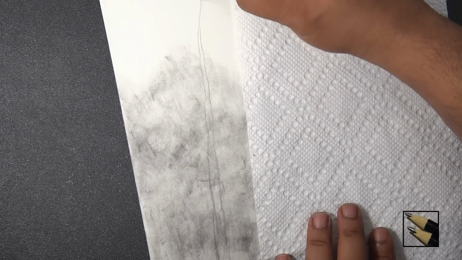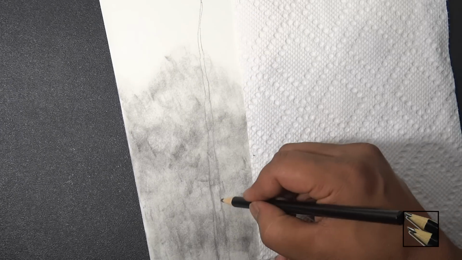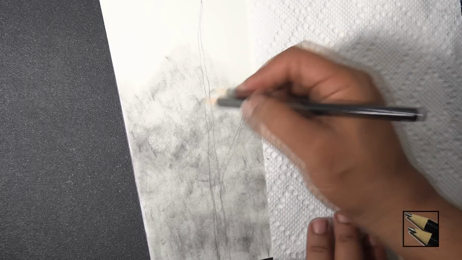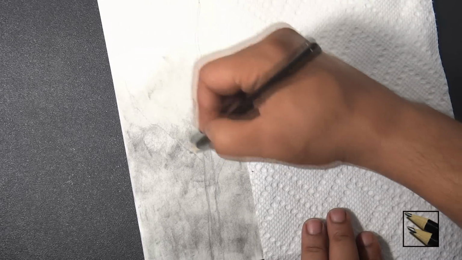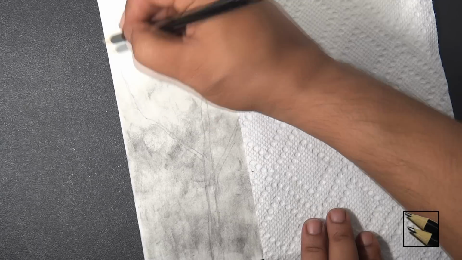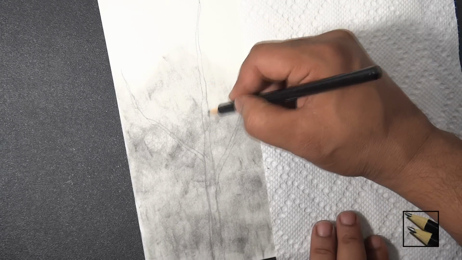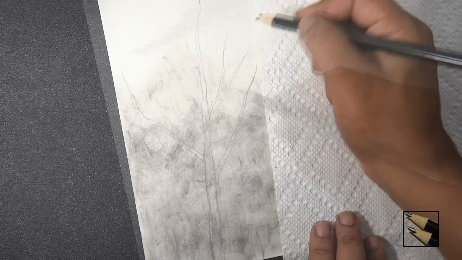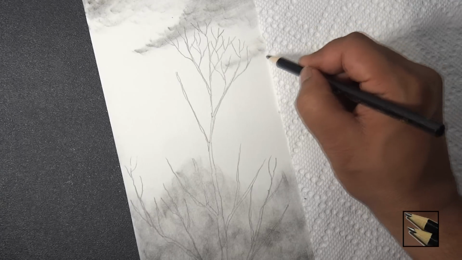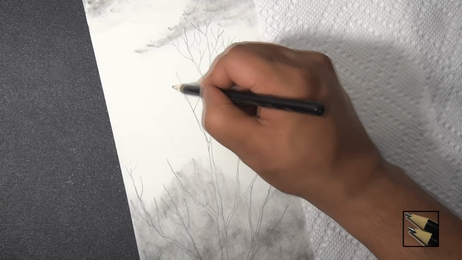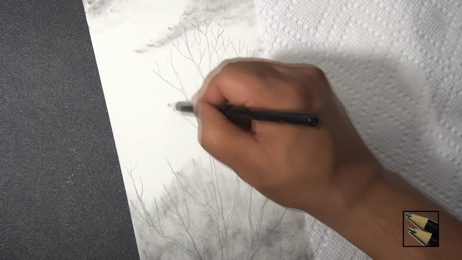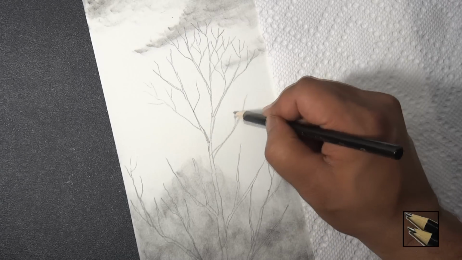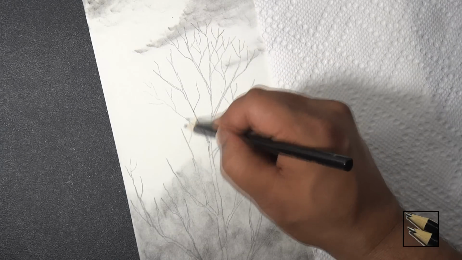Step 3. Now we are going to draw some trunk structure of trees using a 4B pencil. We are drawing a jungle, so obviously we have to draw some trees. Here I am going to draw a big tree with a lot of branches. Drawing trunk structure of a tree is fun because it cannot go wrong. Whatever direction we draw it, it is fine. The only thing to keep in mind is that as a branch goes towards the top, it will be much thinner.